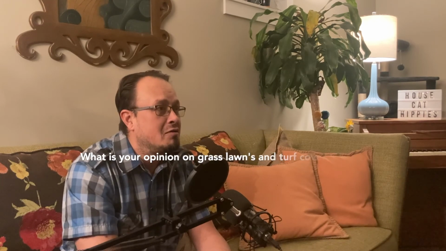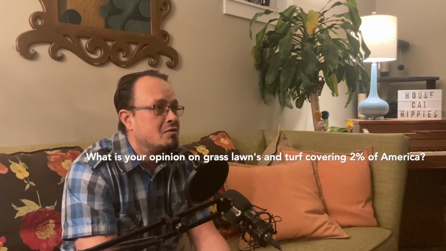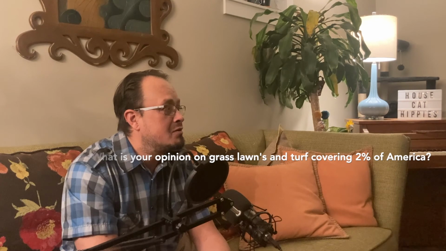Okay, last one. What is your opinion on our grass, lawns, and turf covering 2% of America? I believe that grass, lawns, and turf all over the planet need to be pretty much abolished. Why waste our resources, which are finite, like water especially, on feeding something that doesn't give back to anything or anyone.